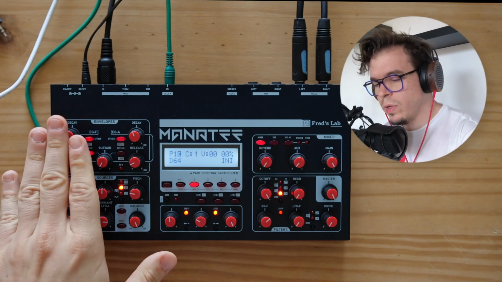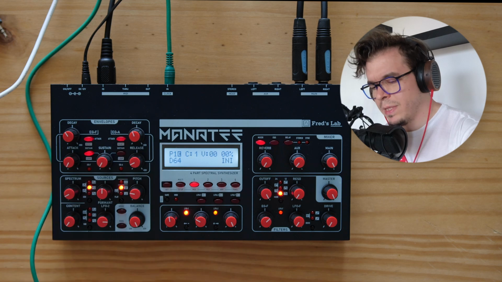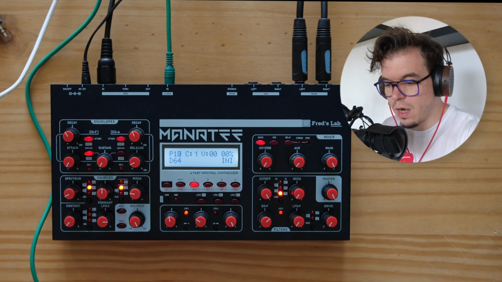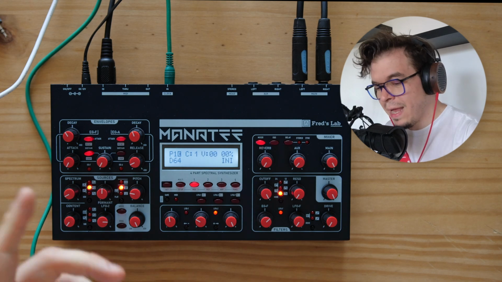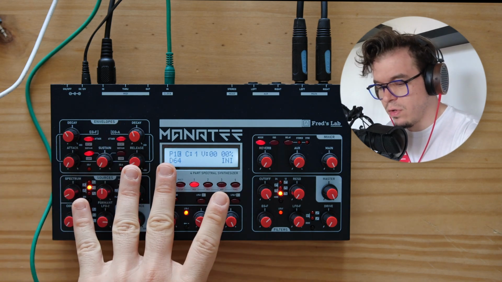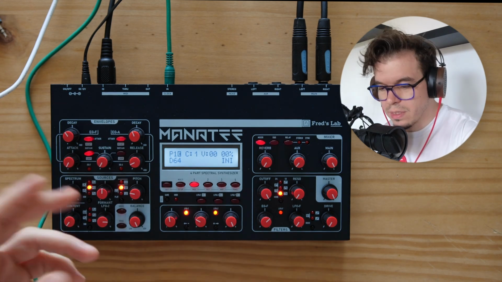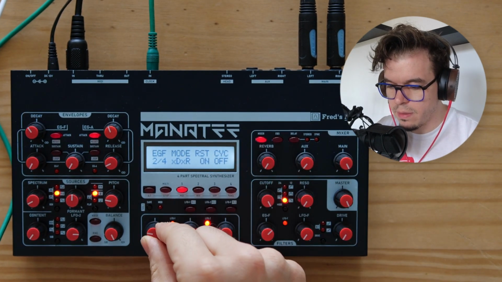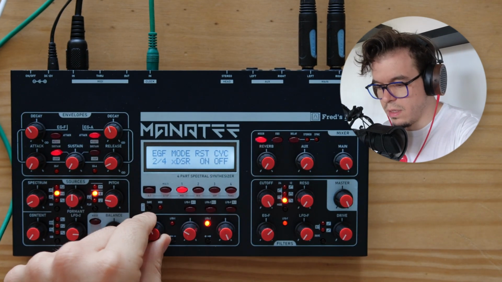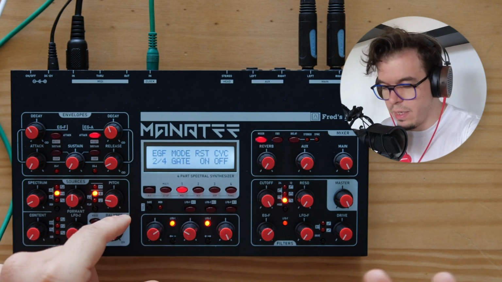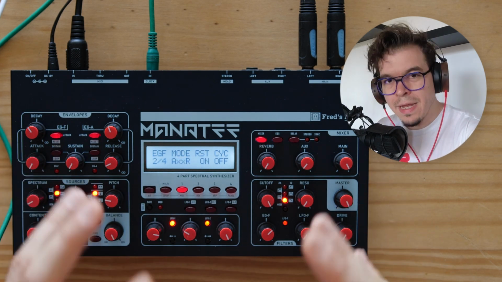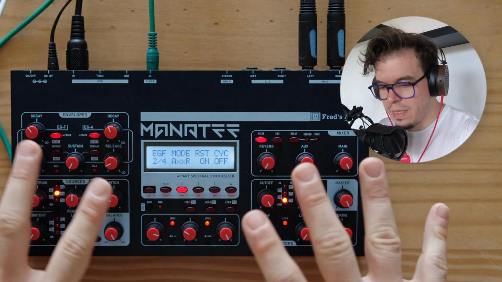Now, modulation-wise, we have a couple of envelopes in here. These are meta-envelopes, meaning the decay is per envelope, but the attack, sustain, and release are shared between both envelopes. But that doesn't mean that both envelopes need to be an ADSR envelope, because each envelope can be anything from DR, ADR, DSR, ADSR, gate, basically on and off, or AR. So you're getting a lot of flexibility from these envelopes.